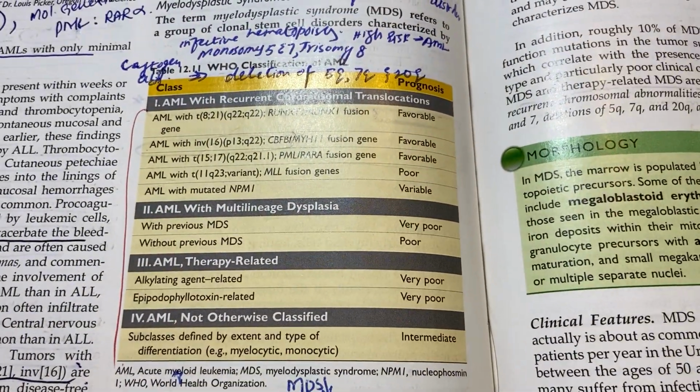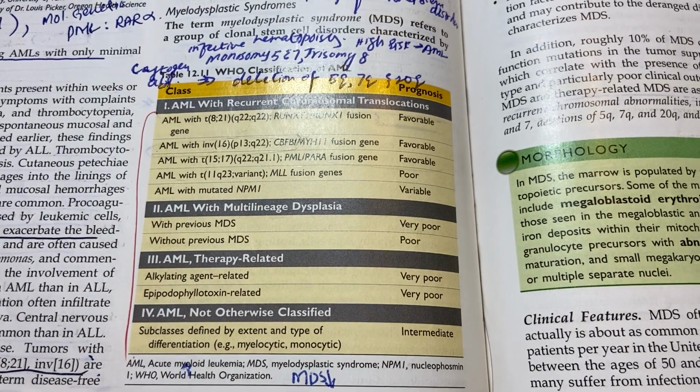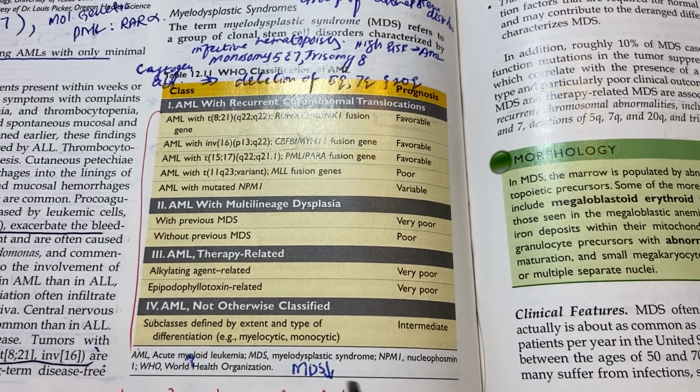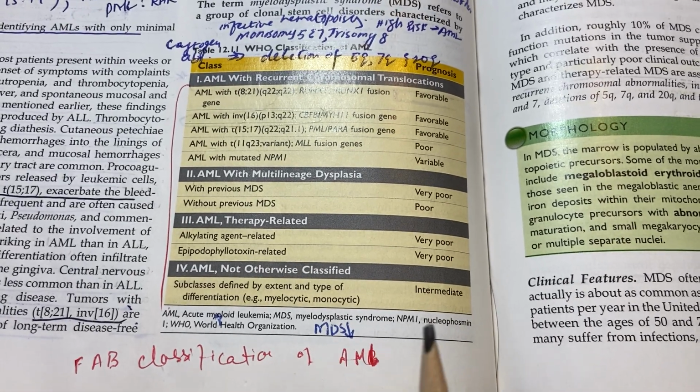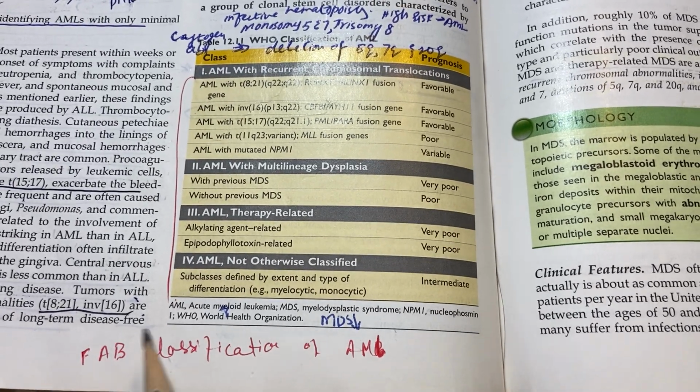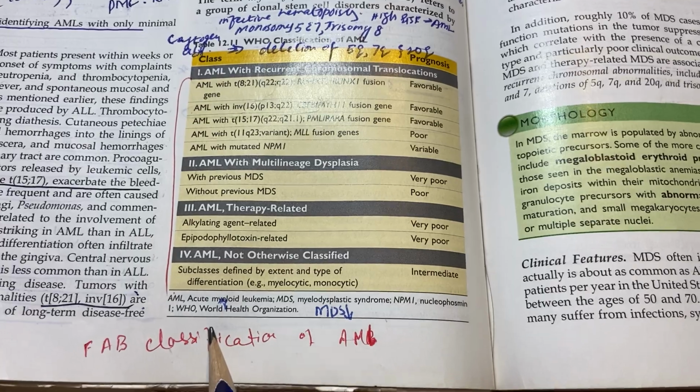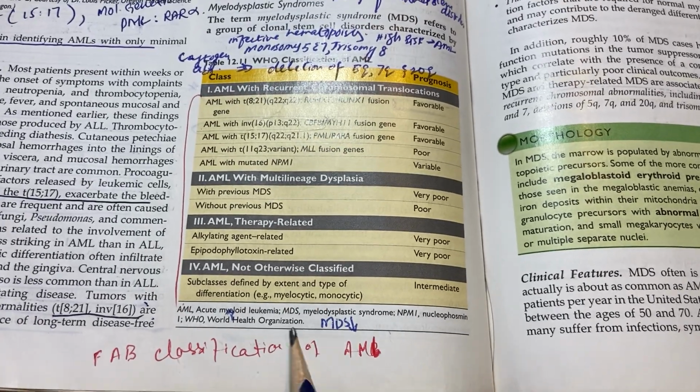Then again, classification, table 12.11, WHO classification of AML. This is important from the SCQ point of view. FAB classification of AML is basically not given in the medium Robbins. It is given in the big Robbins, and the FAB classification does not come. So this is important from the SCQ point of view. It is also given in past papers.